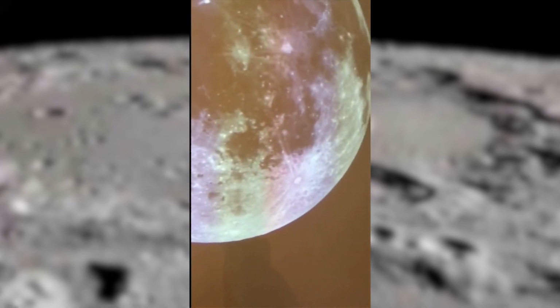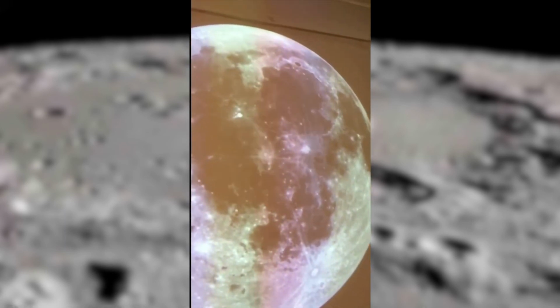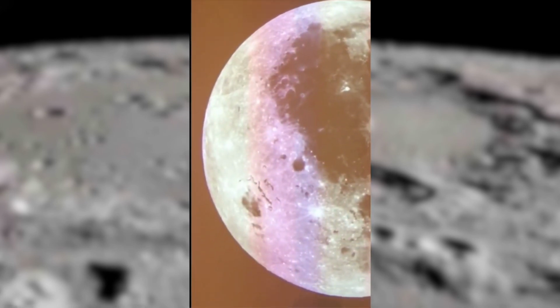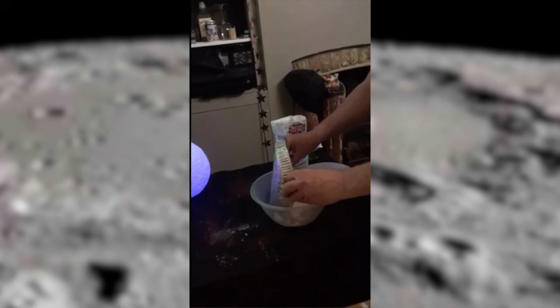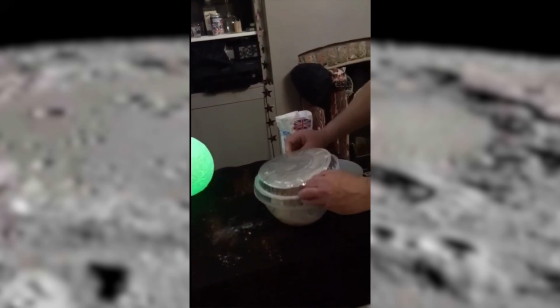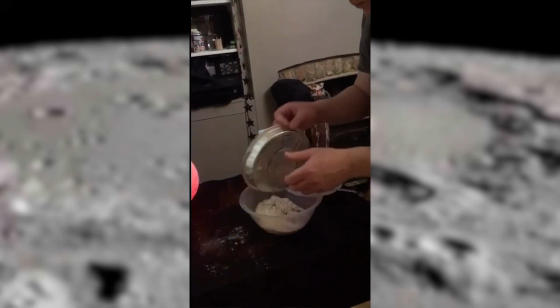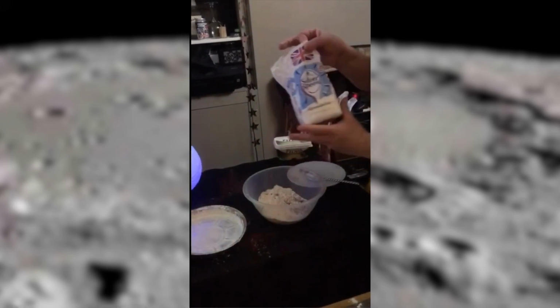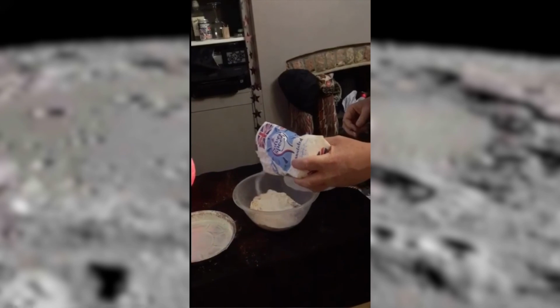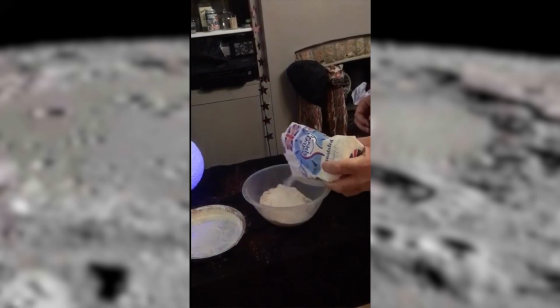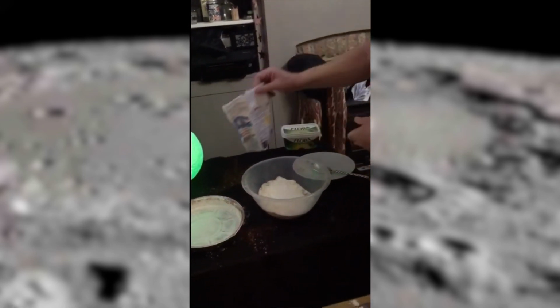I hope you have fun doing this experiment, and I look forward to seeing your photos and videos of you doing it. Okay, as a little extra bit to your experiment, why not use your ingredients like we are and mix it with some sugar and some butter and use your sweets and your moon surface to make some chocolate shortbread cookies. We're going to give that a go.